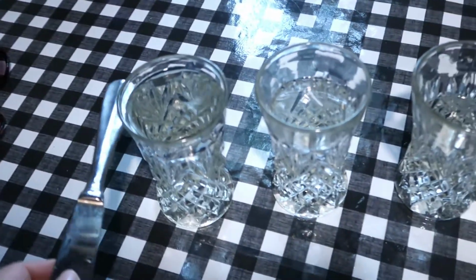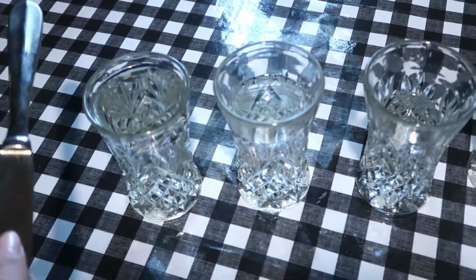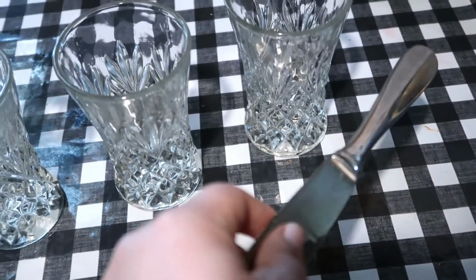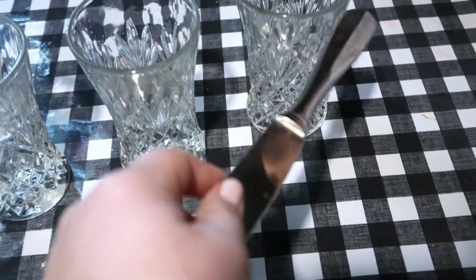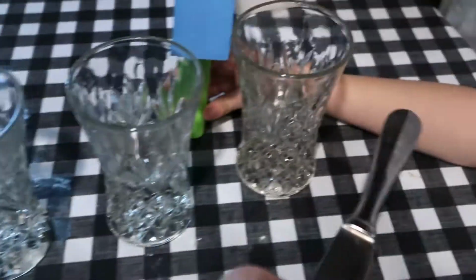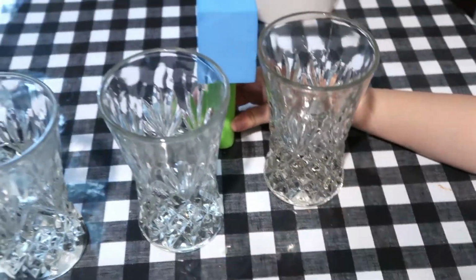What do you notice? Do you notice that it sounds lower with the glass that has the most water in it, and then it gets higher pitched, and the one with the least amount of water is the highest pitch. So if this is the lowest pitch with the most amount of water, the highest pitch would be the one with the least amount of water.